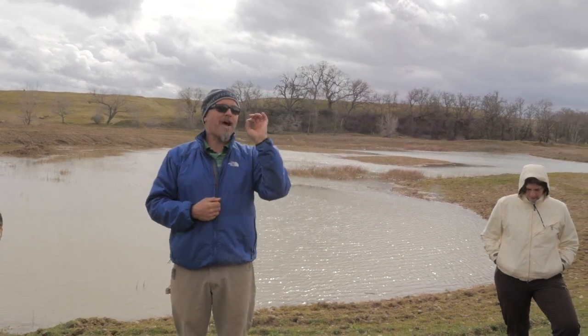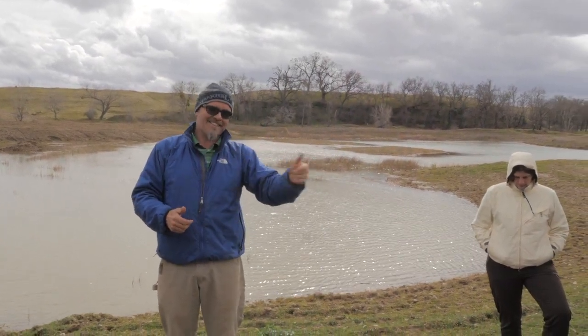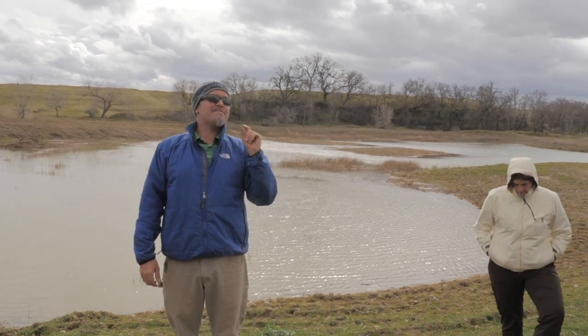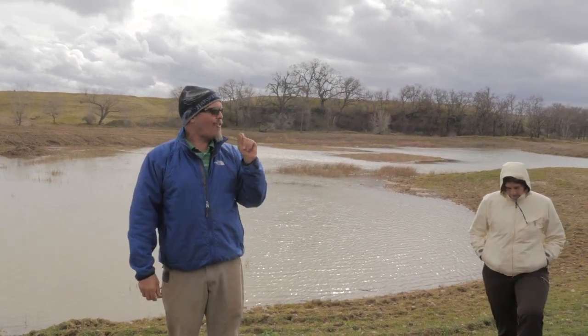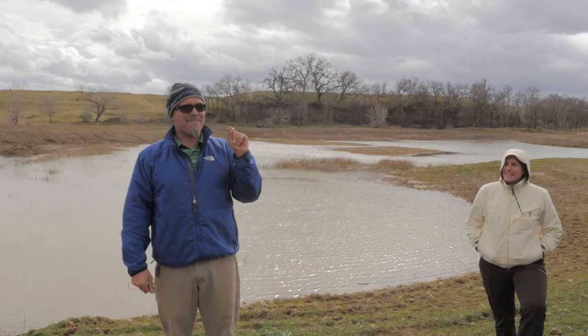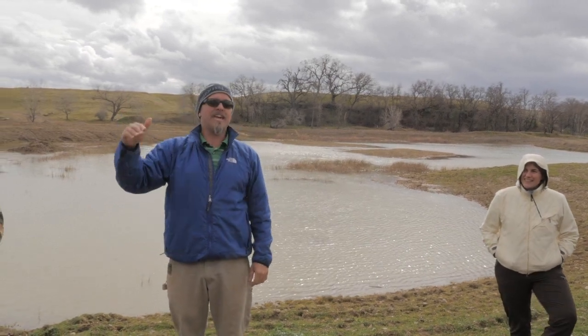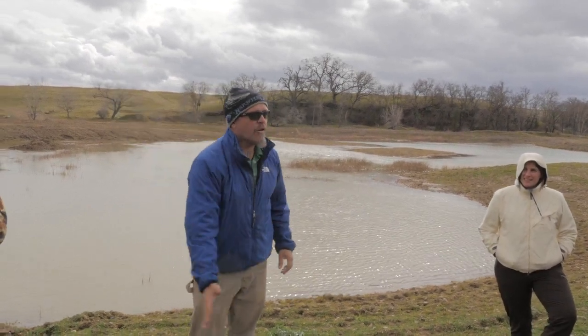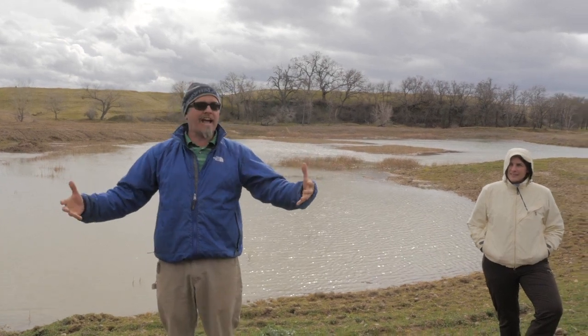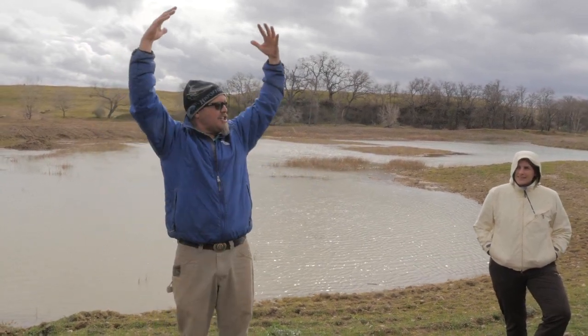I kid you not, when I was a kid, I had a dream once that Neal Road got so tall that it snowed on top. And it's coming true, right? When I was a kid, we would drive down into Neal Road landfill. It was this big hole in the ground, and now it is an engineered mountain.